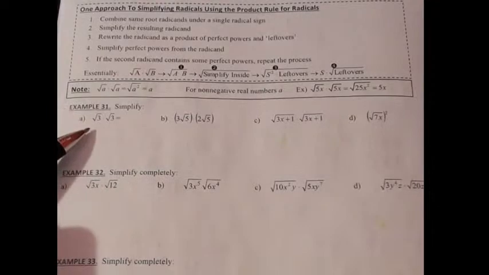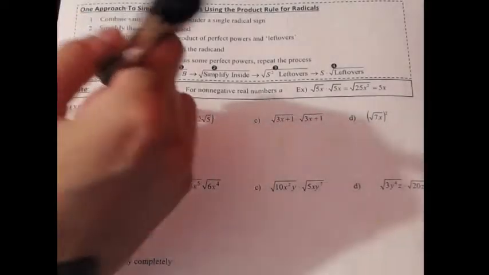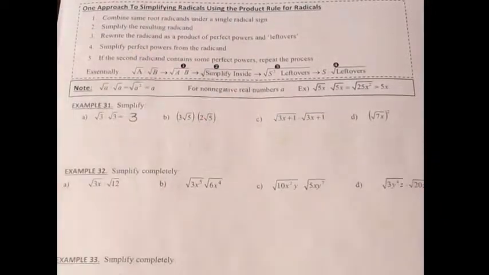When I look at something like square root of 3 times square root of 3, I know that this answer is going to be 3. Let me explain why I know this. First off, when we think of square root of 3 times square root of 3, we know that that's the same as square root of 9, okay? And we know that the square root of 9 is 3. So let's kind of play around with this idea.